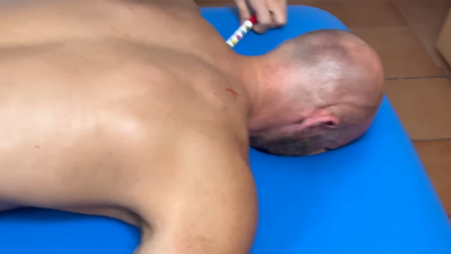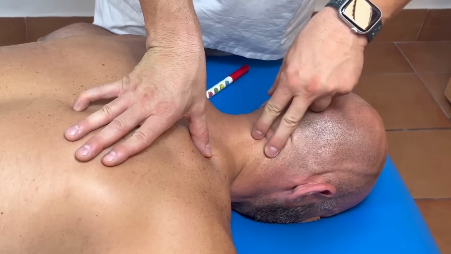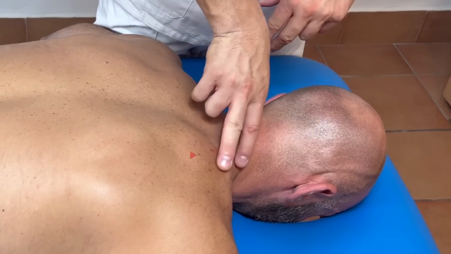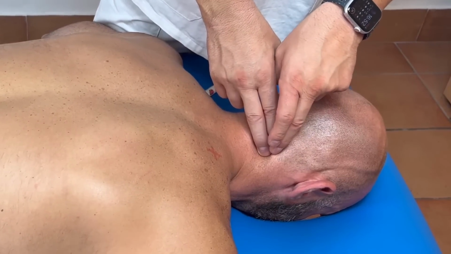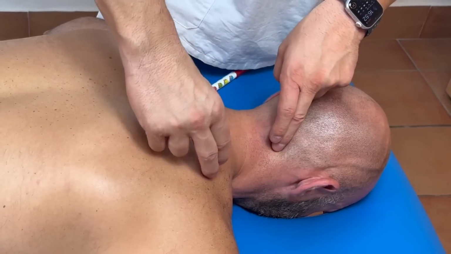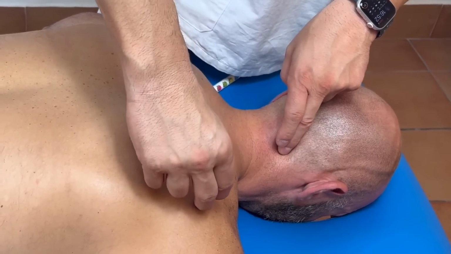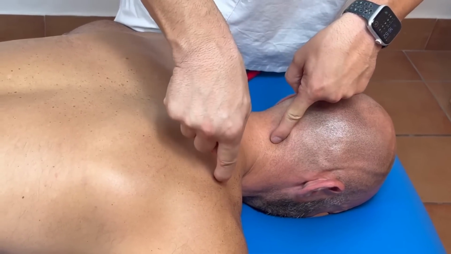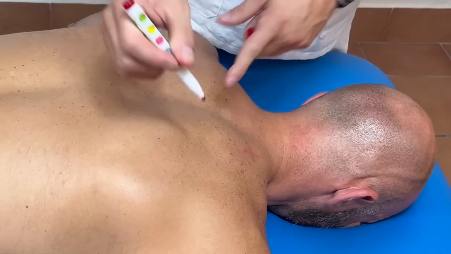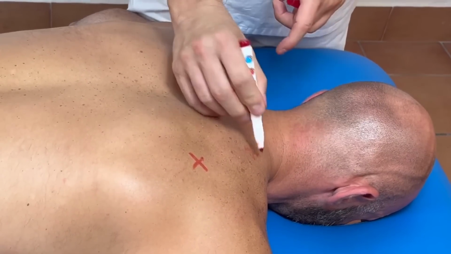Stimulating this trigger point can generate an upward radiation in the homolateral area to this point, and it can also descend to the scapular spine. Thus, this is the route. One part goes up while the other goes down to the side of the scapular spine. Another trigger point is located about halfway. This is the point you see when you stimulate it.